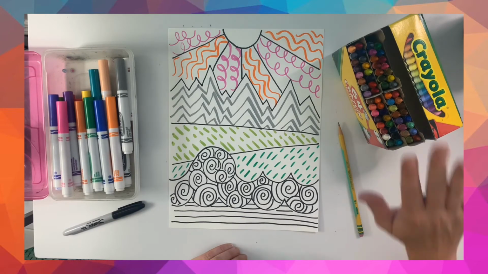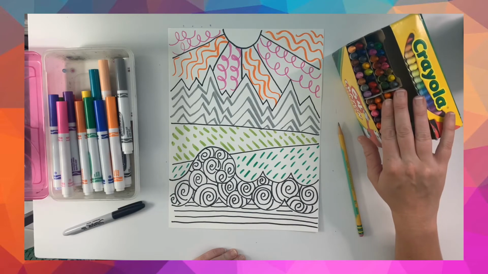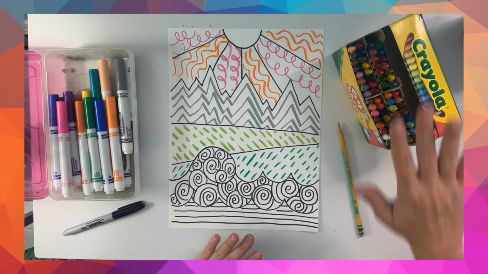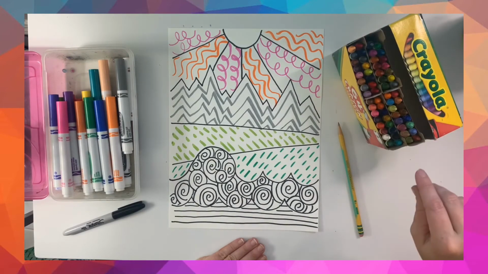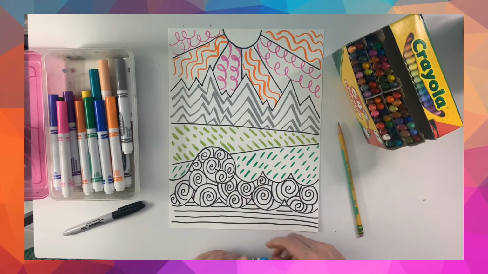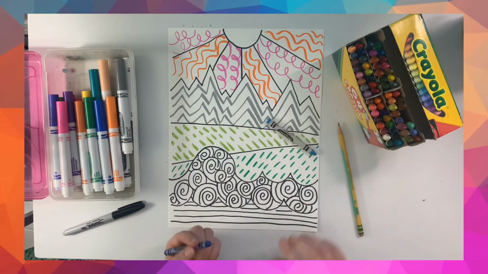For coloring, I can use my crayons or colored pencils. Both can blend together. You can overlap colors, you can color lightly or color darker. So because I have these out, I'm gonna use the crayons today. I like that I have a light blue and a dark blue for the water. So I actually might start with the dark blue.